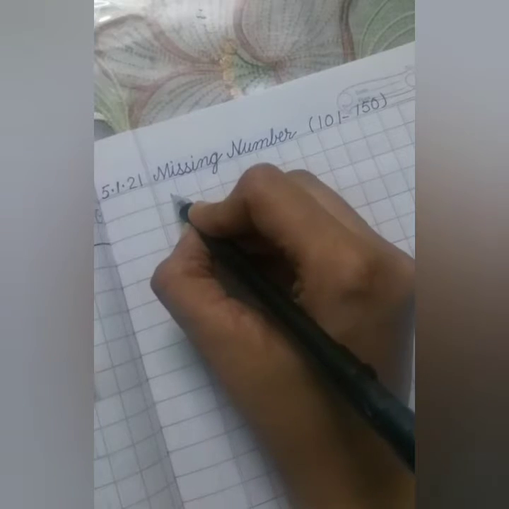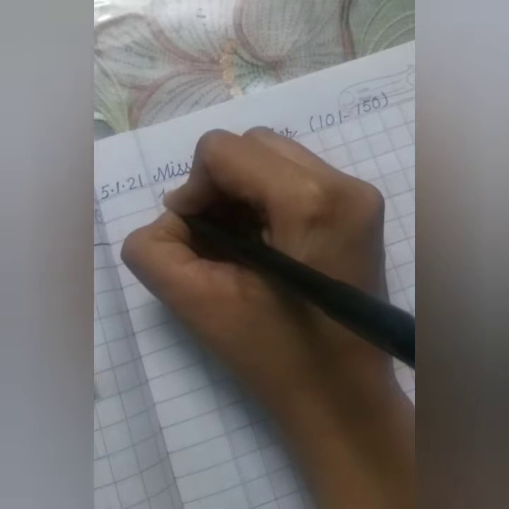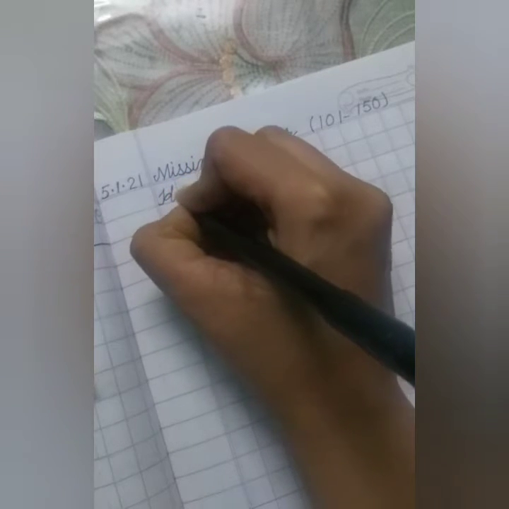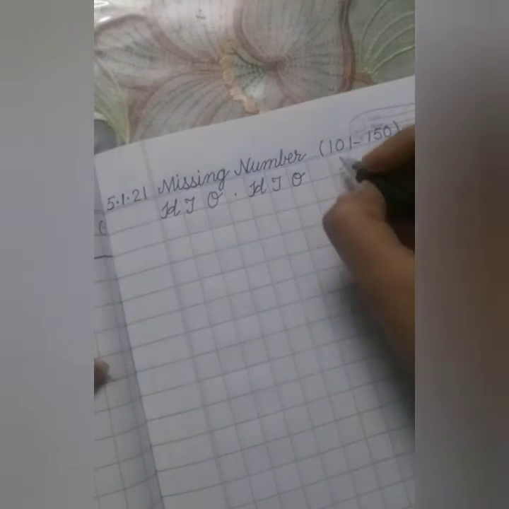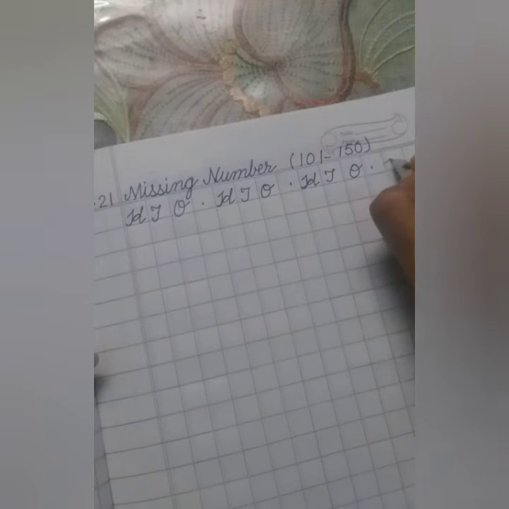Here we will write HTO, hundreds, tens, ones. So write H, T, O. Leave one block. Again write H, T, O. Leave one block. Again write H, T, O. Leave one block.